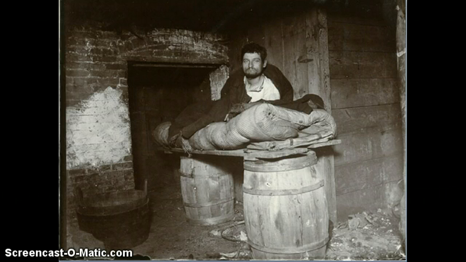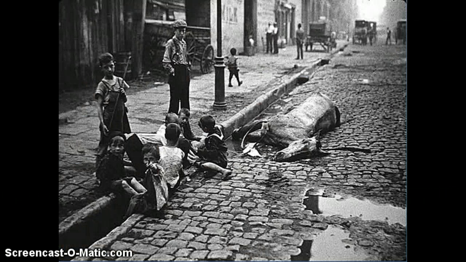Open gutters, factory smoke, and poor trash collection caused the spread of disease, such as in this picture. There is a dead horse laying in the middle of the street, and children are playing right next to it. Crime and fire were also the two other major problems.